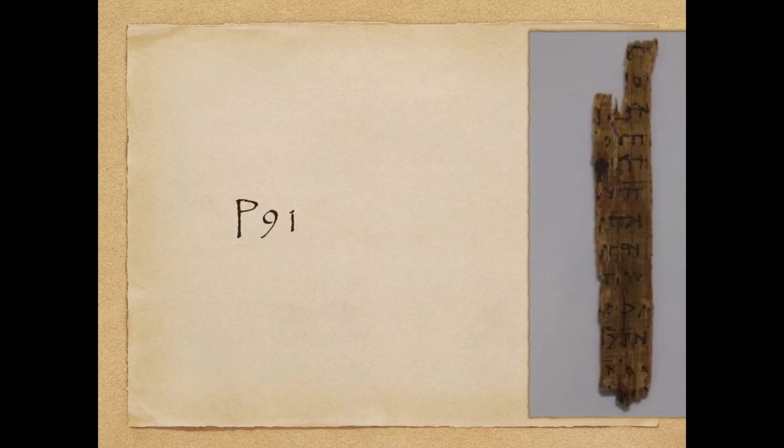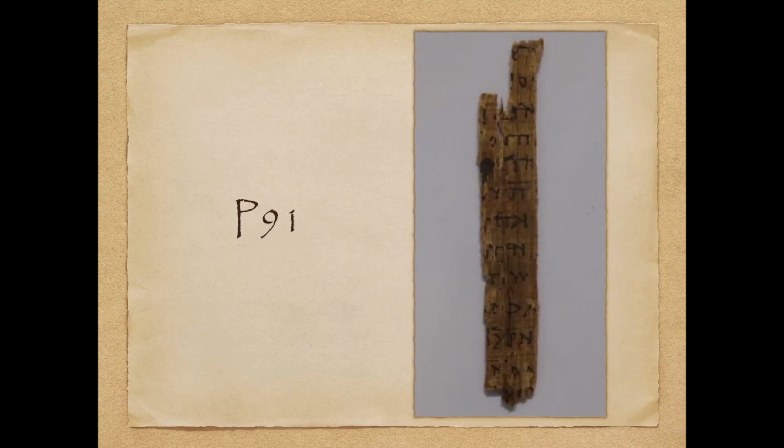P91 from AD 250 is the book of Acts, housed in Sydney, Australia. And this is only one of 3 pieces of the manuscript. It was ripped into 3.